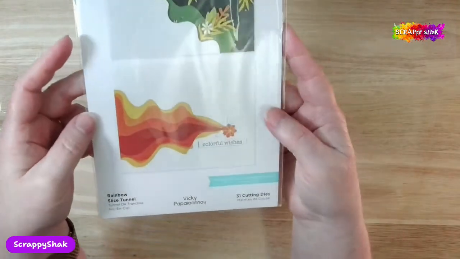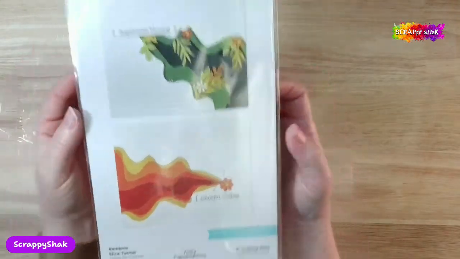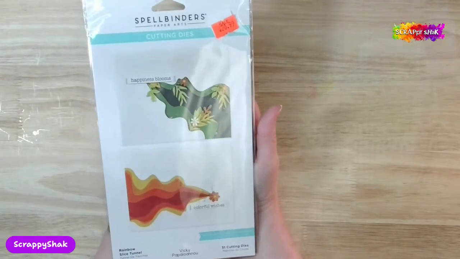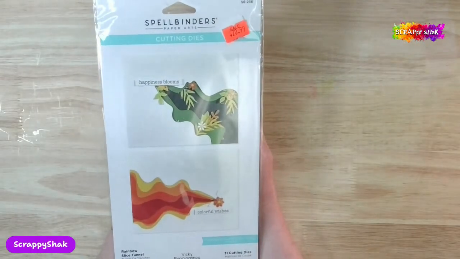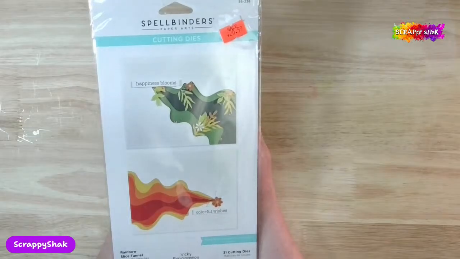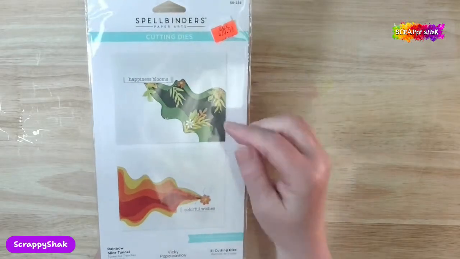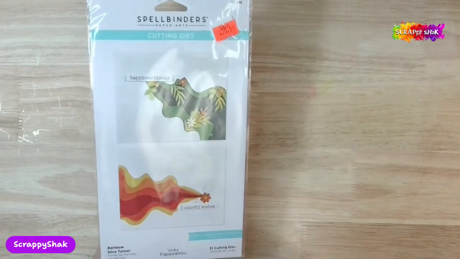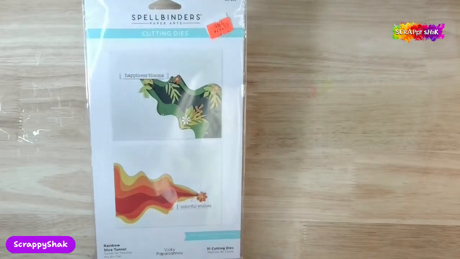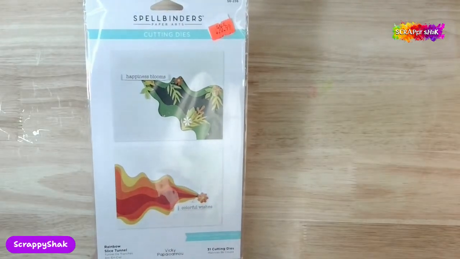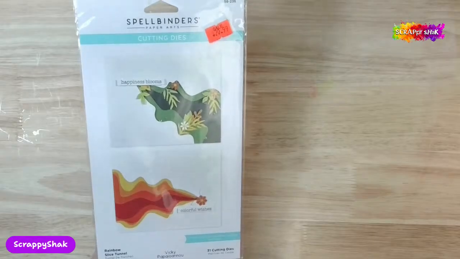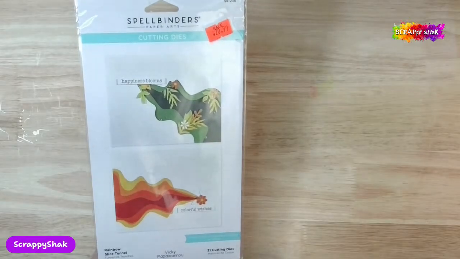This is called the Rainbow Slice Tunnel. Now, this was part of a big set from Spellbinders last year, and I loved it. But I looked at this particular one because there was one that was clouds, there was one that was under the sea, and then there was this. And I was like, okay, it's cute, but what would I ever do with it?